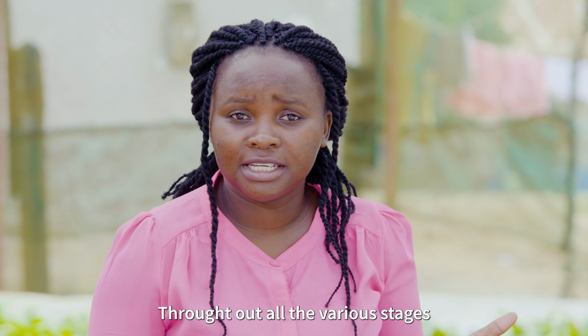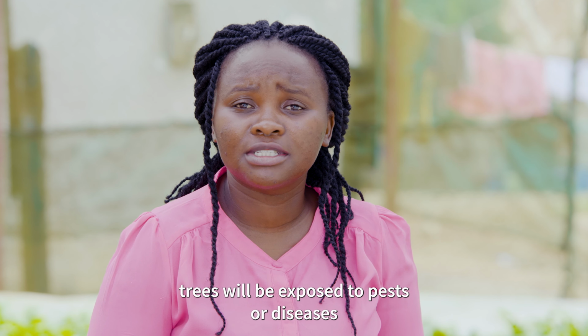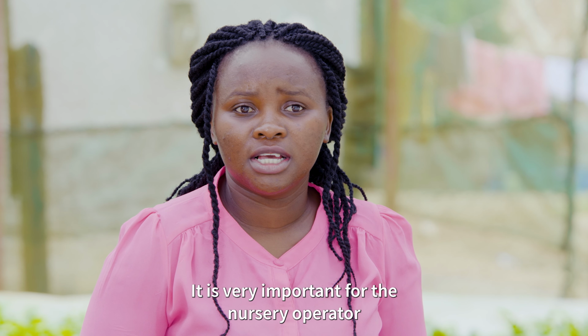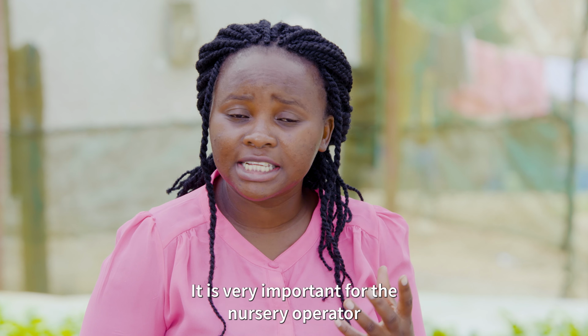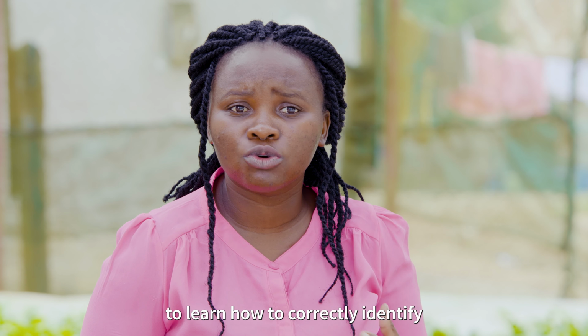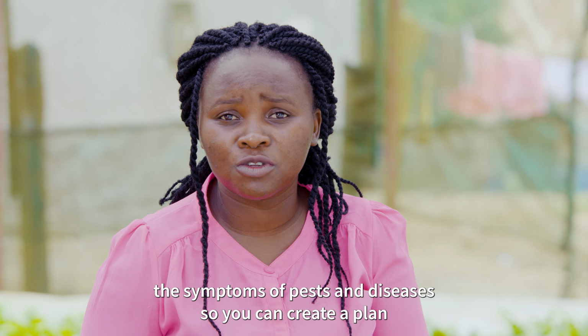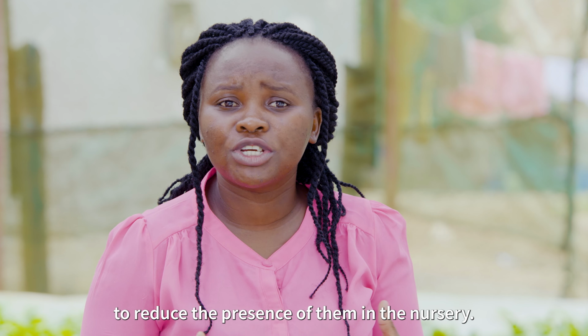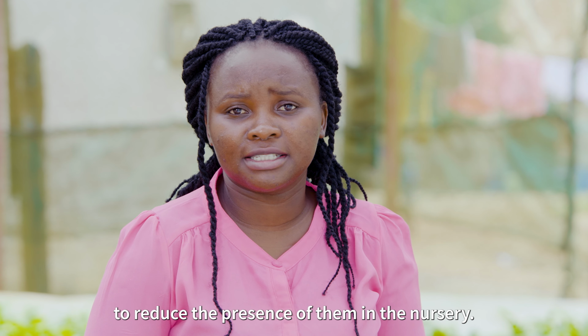Throughout all the various stages of development in the nurseries, trees will be exposed to pests or diseases. It is very important for the nursery operator to learn how to correctly identify the symptoms of pests and diseases so you can create a plan to reduce the presence of them in the nursery.